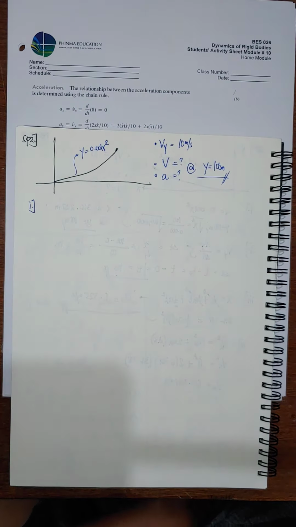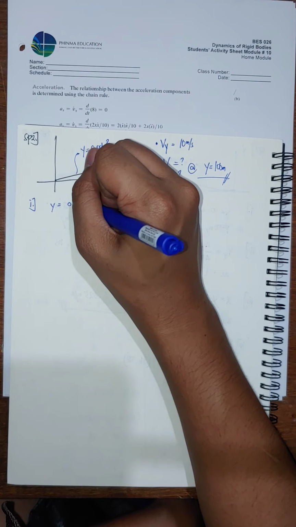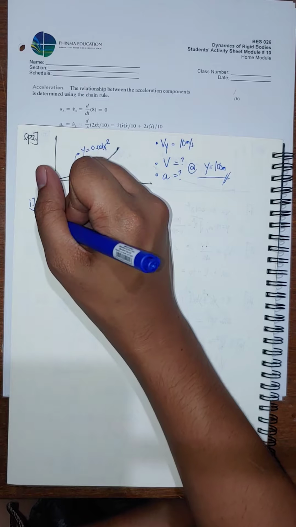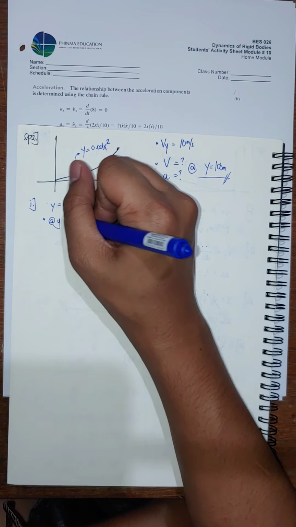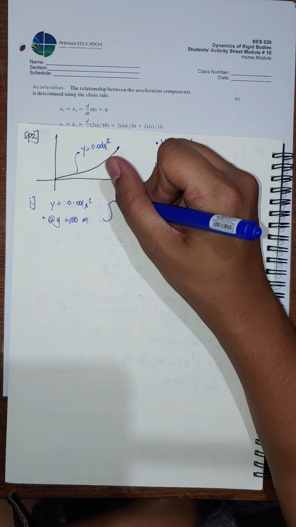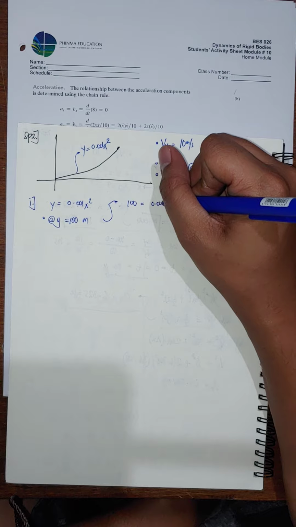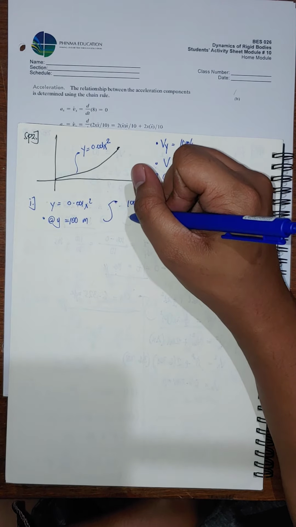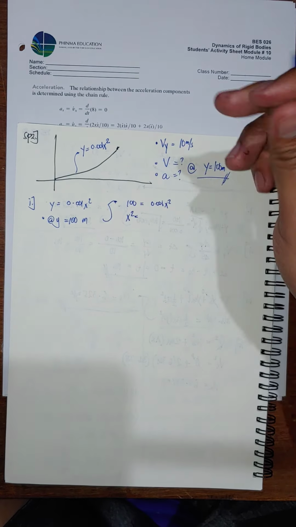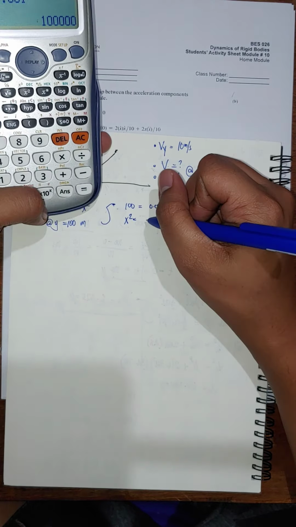First, let's solve for x. We have the equation y equals 0.001 x squared. At y equals 100 meters, what is x? We just substitute the values here. We have 100 equals 0.001 x squared. x squared equals 100 divided by 0.001, that is 100,000.